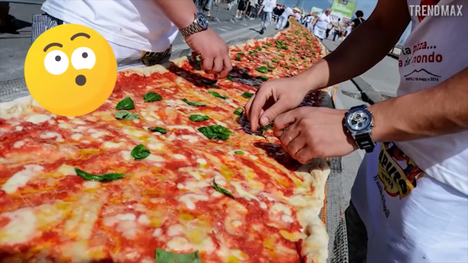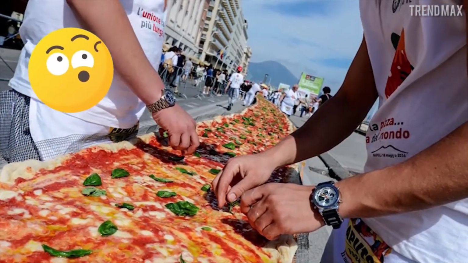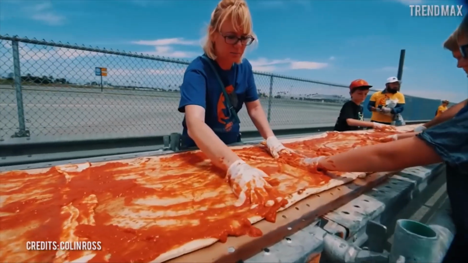A recurring question goes through our heads. Can you order a giant pizza? The answer is yes, my darling pizza lover, although obviously not as big as the other Colossus.